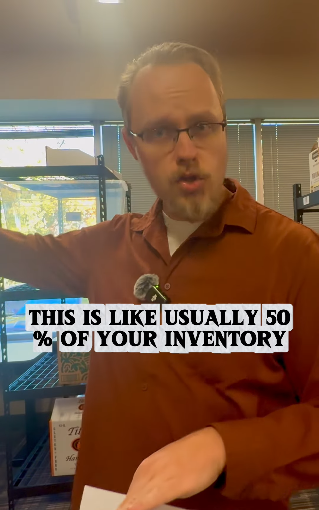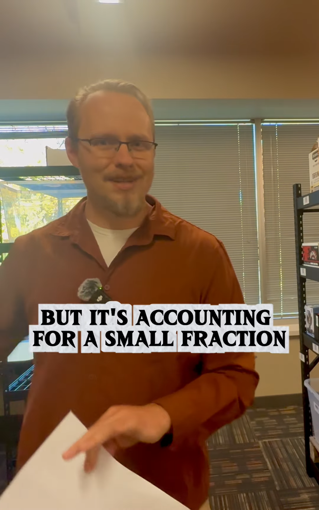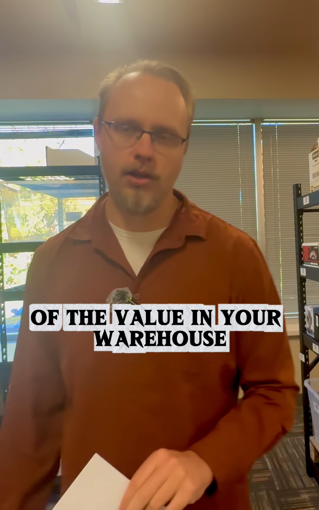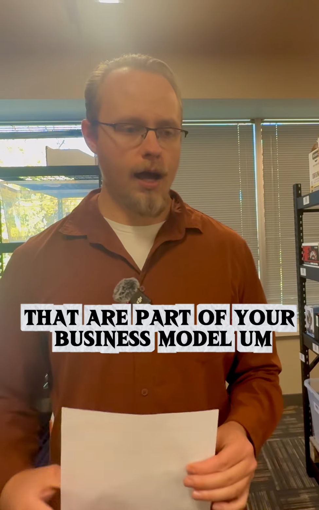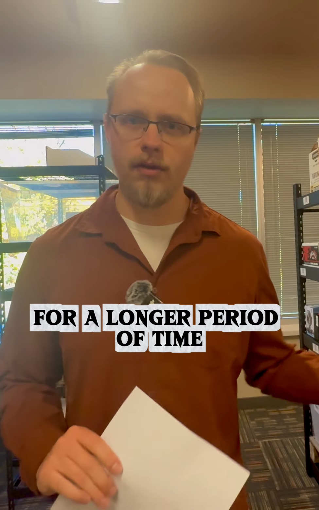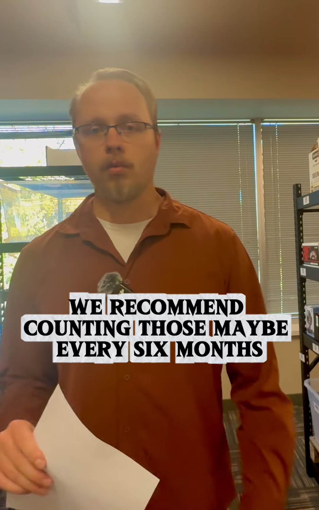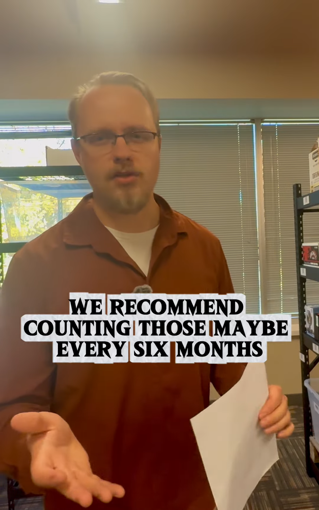And then lastly, that's C class, right? This is usually 50% of your inventory, but it's accounting for a small fraction of the value in your warehouse. But there may be important items, right, that are a part of your business model. And the inventory is going to be sitting there for a longer period of time. We recommend counting those maybe every 6 months or maybe once a year.